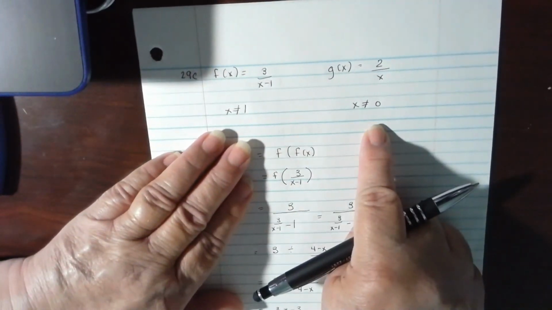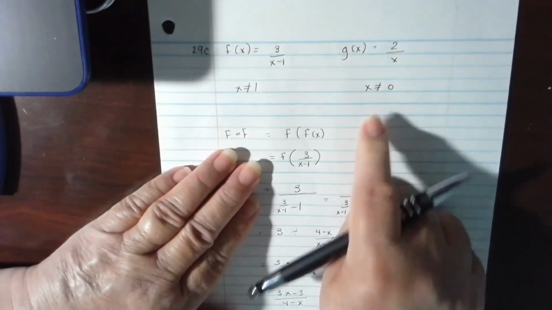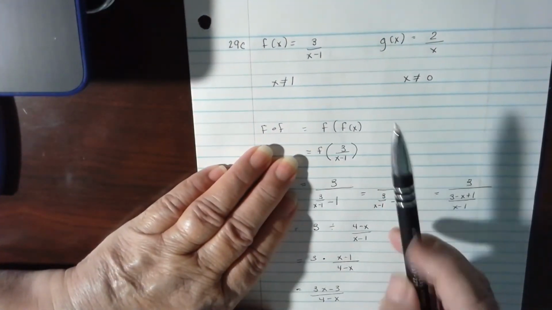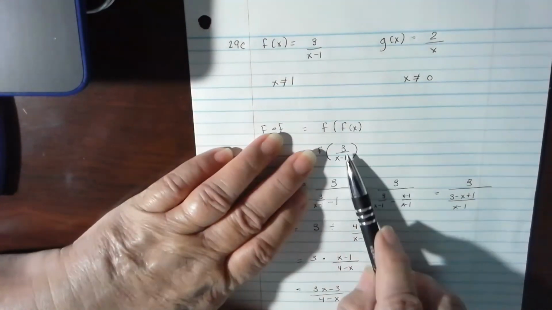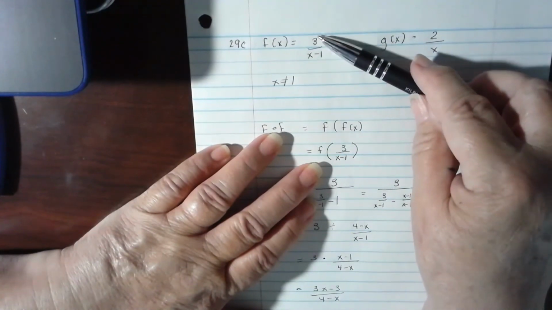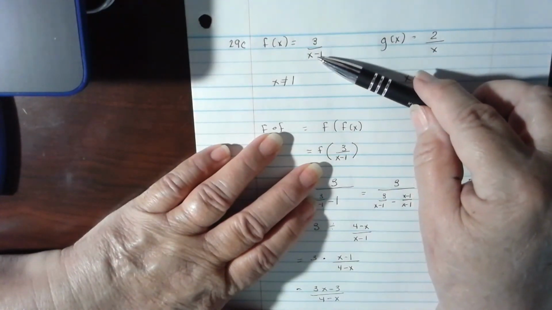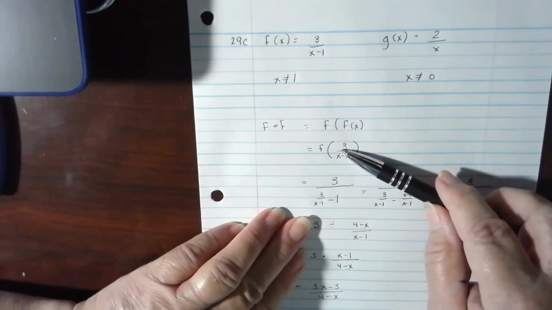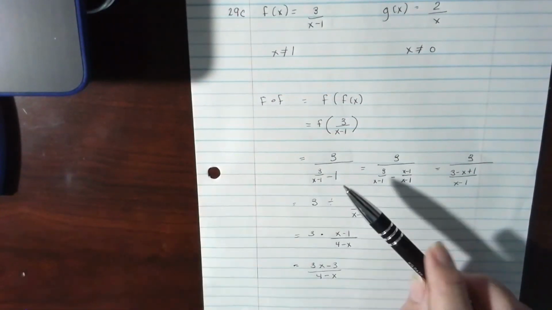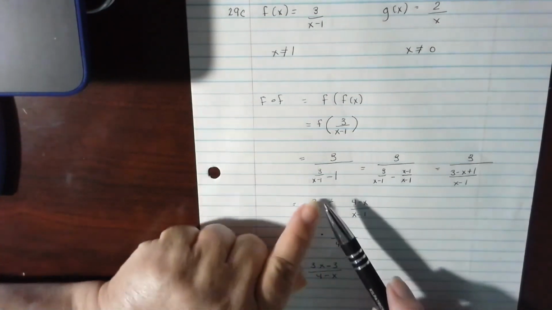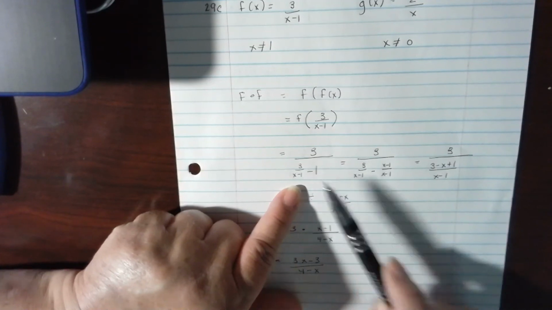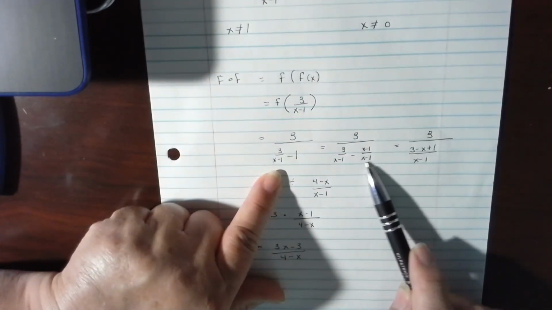Same two functions. This time we're doing f composed with f. So I'm doing f of f. Well, here's f. And what does f say? 3 divided by something minus 1. And this is my something. So 3 divided by something minus 1. Well, now my denominator is x minus 1. So I change this 1 to x minus 1 over x minus 1.